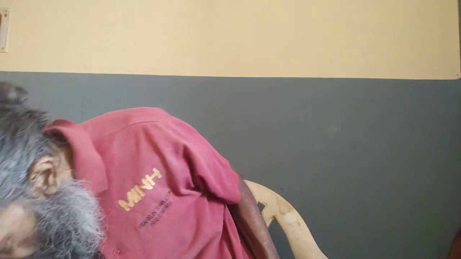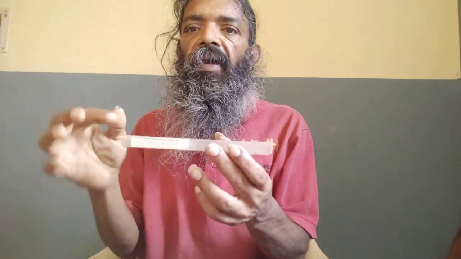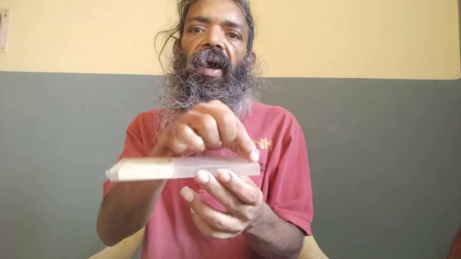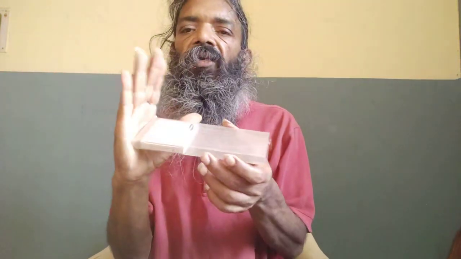So if this is the bridge, then from the bridge there are wires, and there are two pillars around the bridge.